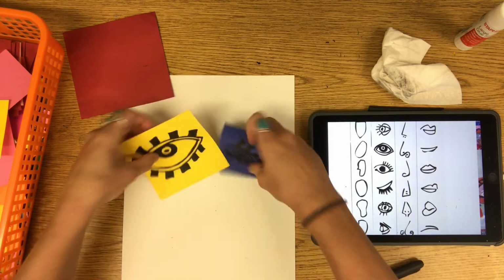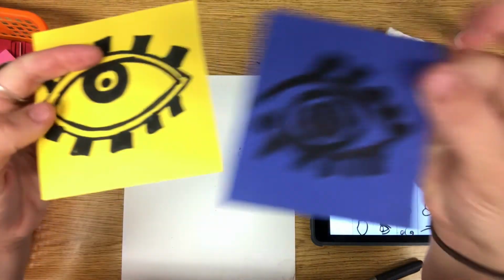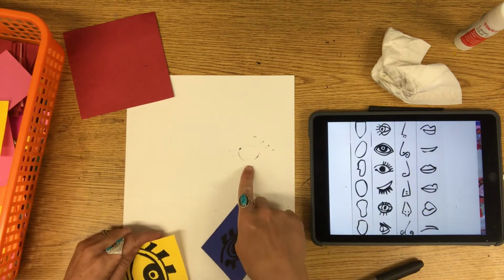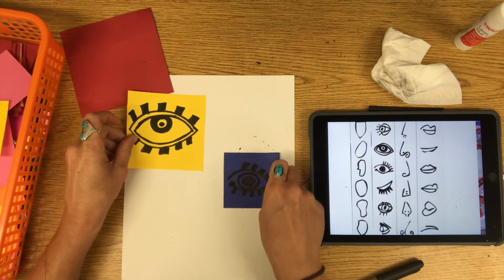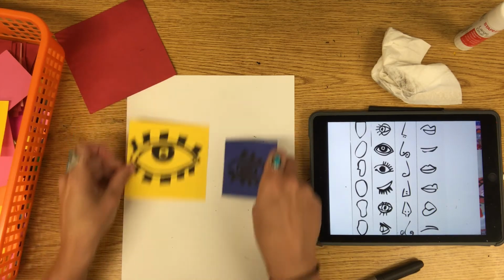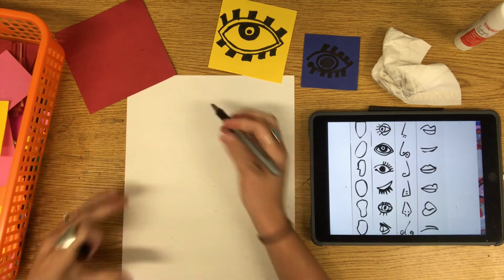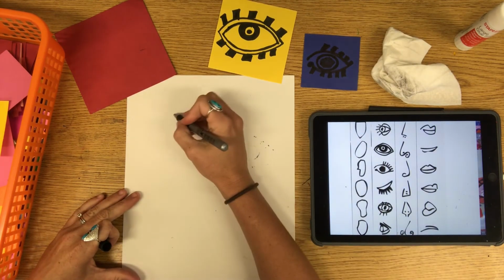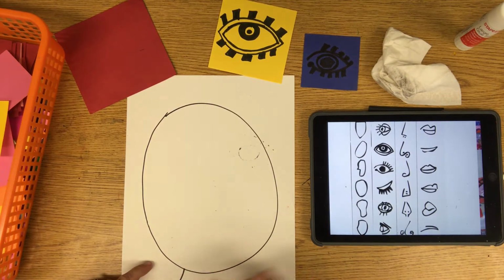And I'll pull this up so you can see it a little bit, because I know it is kind of dark on that paper. So I have my two eyes. Uh-oh, be careful. My Sharpie's bleeding through. So now I'm going to move around my paper. I can go ahead and create the shape of my face. Remember, you can choose any ones you want. I'm just going to do a classic oval. I can go ahead and add my neck. So I got that going now.